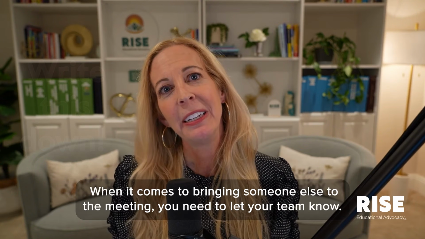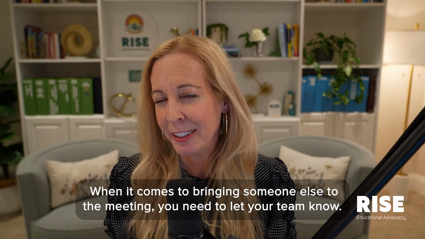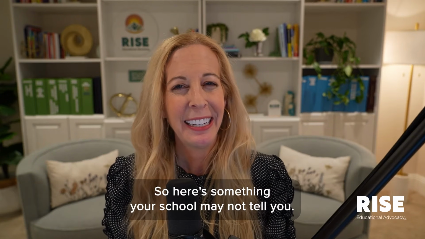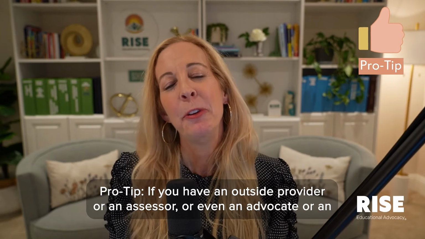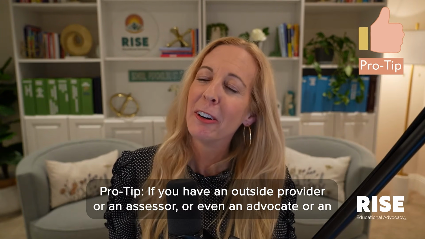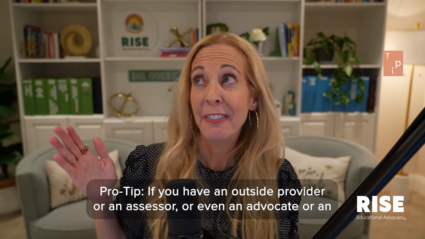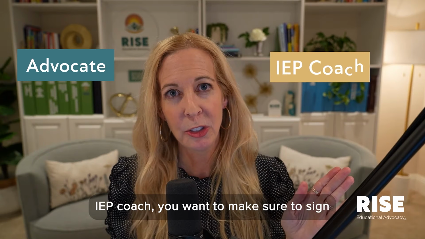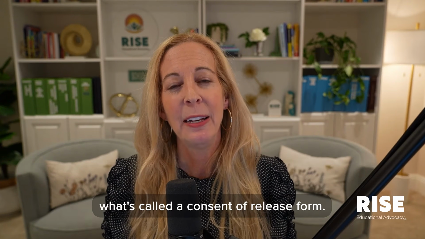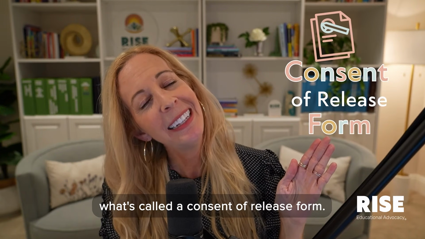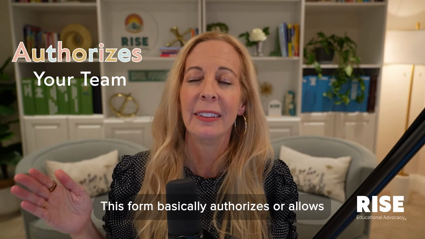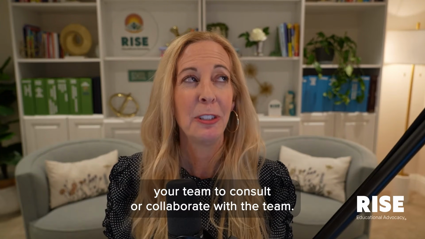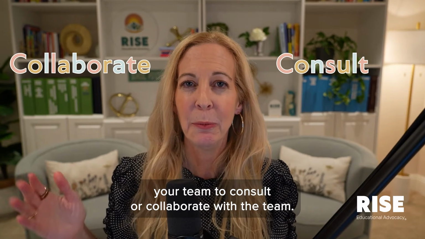Here's the tips. When it comes to bringing someone else to the meeting, you need to let your team know. So here's something your school may not tell you, pro tip. If you have an outside provider or an assessor or even an advocate or an IEP coach, you want to make sure to sign what's called a consent of release form. This form basically authorizes or allows your team to consult or collaborate with the team.